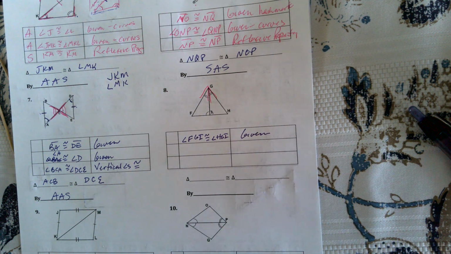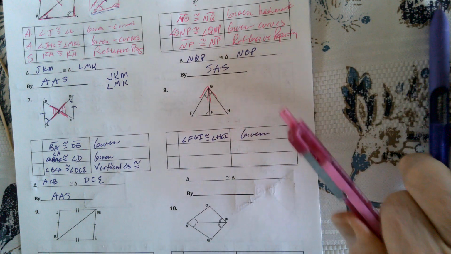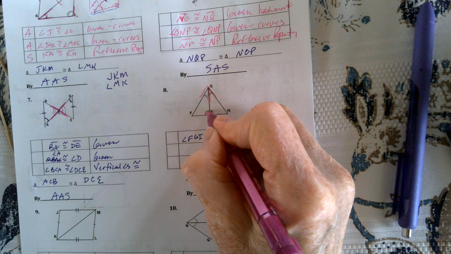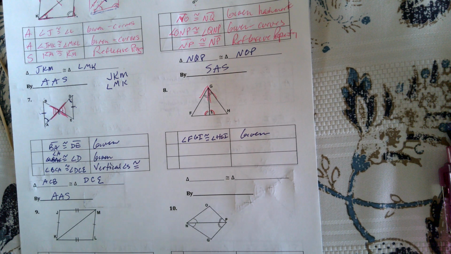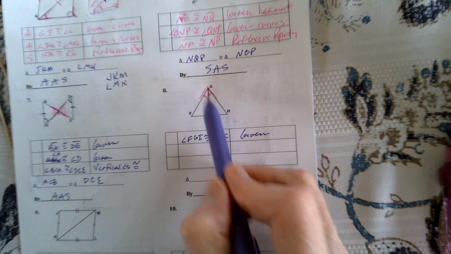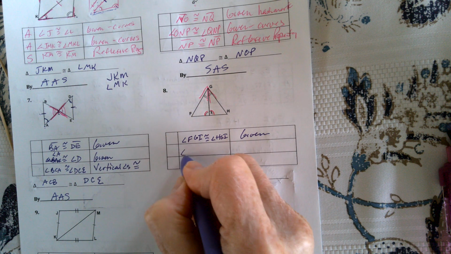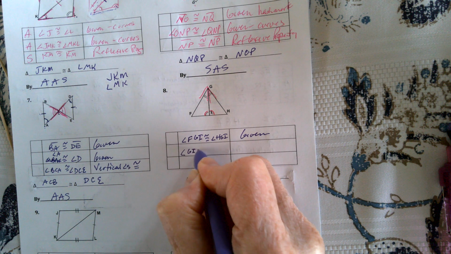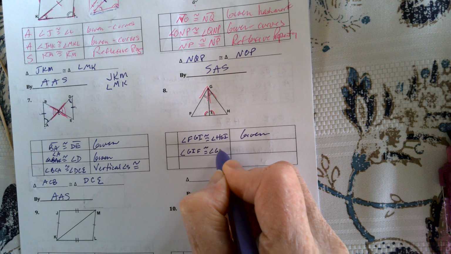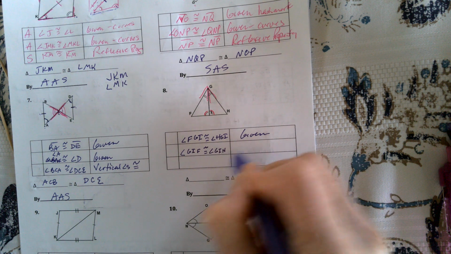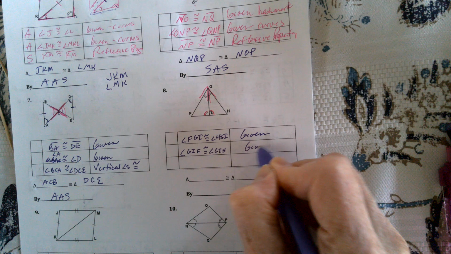Then I'm going to work with these 2 down here. Oops, sorry. This one and this one. Okay? Again, there's more than one angle at vertex I, so I have to use 3 letters. GIF is congruent to angle GIH. And that, again, is given, and you've got the curves.